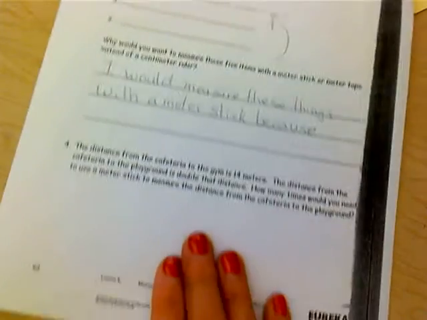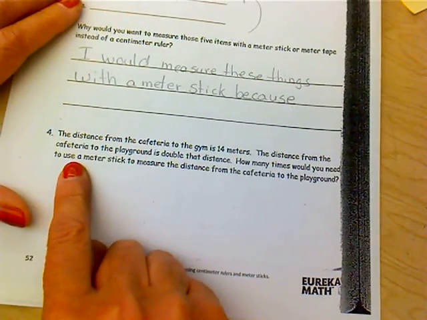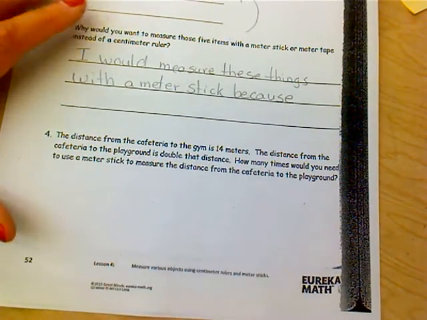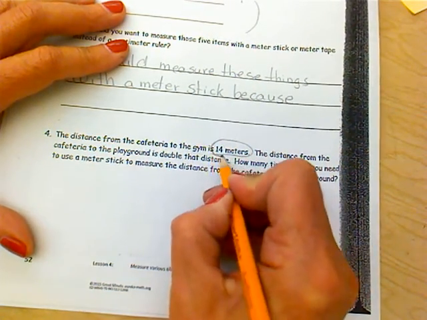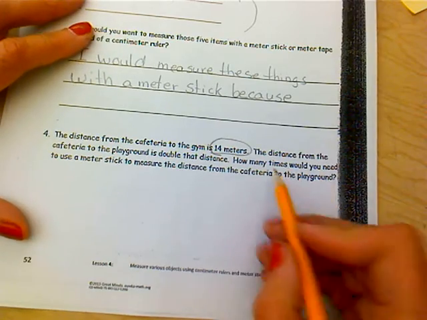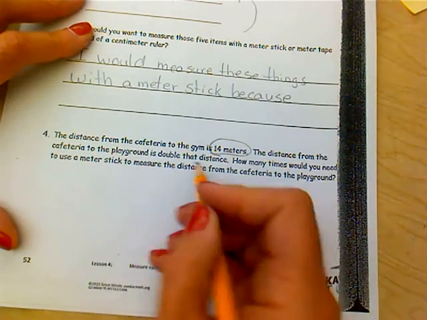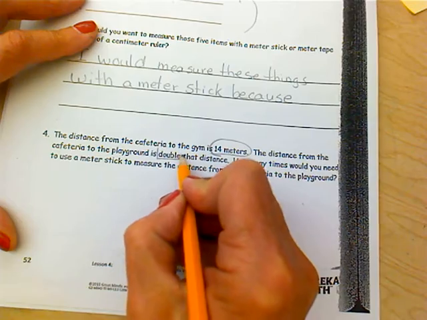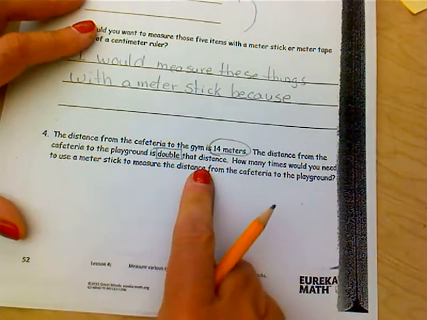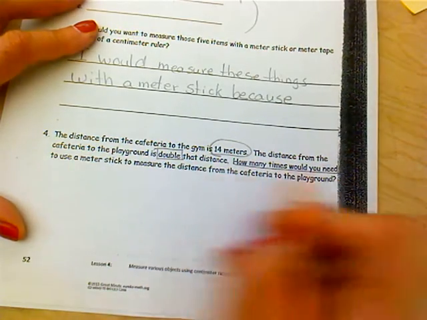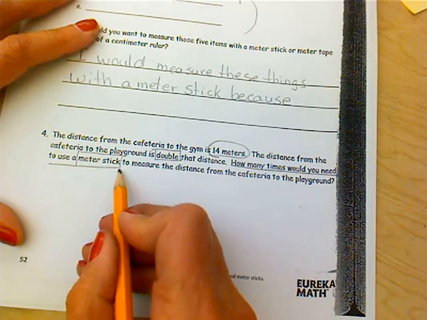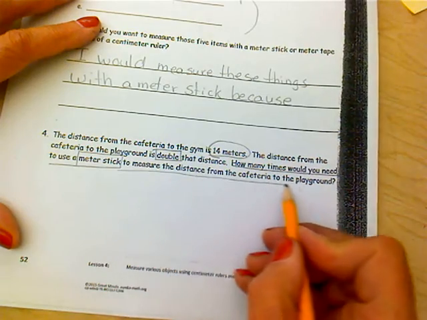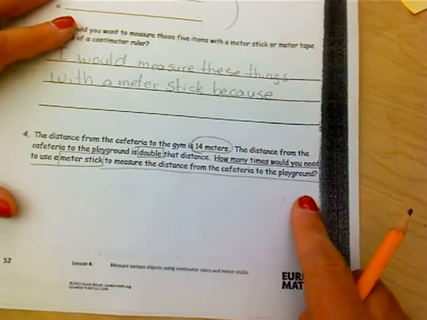All right, so let's take a look at the next problem. This is problem number 4. The distance from the cafeteria to the gym is 14 meters, okay? 14 meters. The distance from the cafeteria to the playground, here's an important key word, is double that distance. How many times would you need to use a meter stick, that meter stick that I showed you just a minute ago, to measure the distance from the cafeteria to the playground?